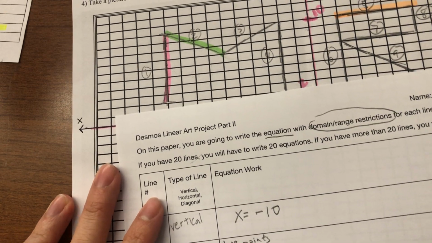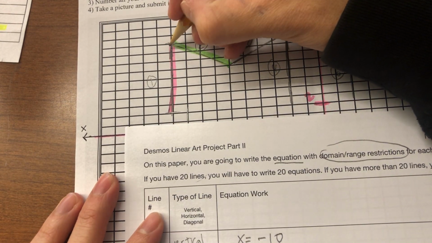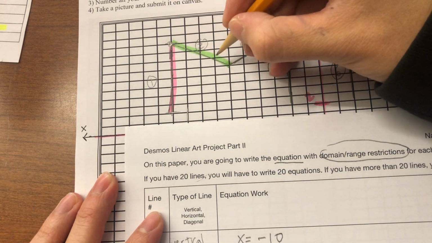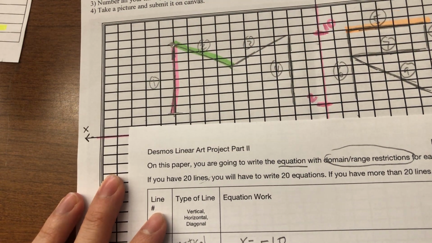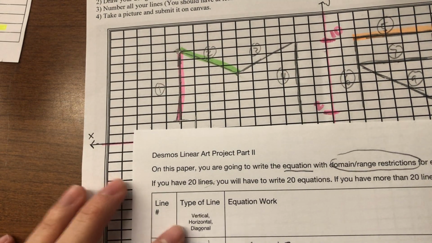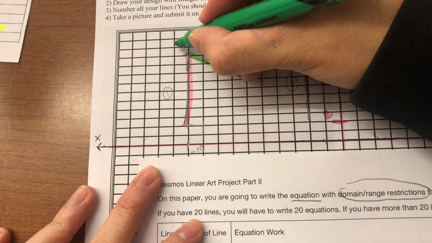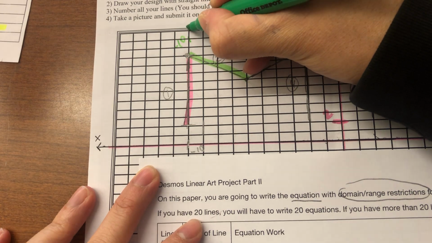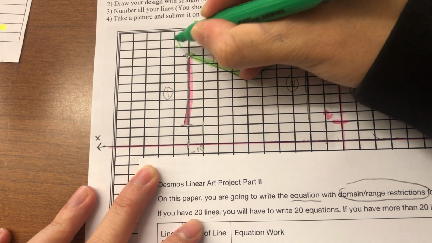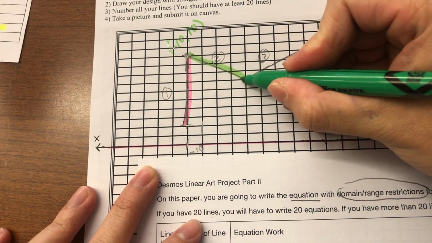When you drew your lines, hopefully your points went from one box to the end of a second box. That's going to make your life a lot easier. So for this green line, the first point I'm going to put at -10, -10.